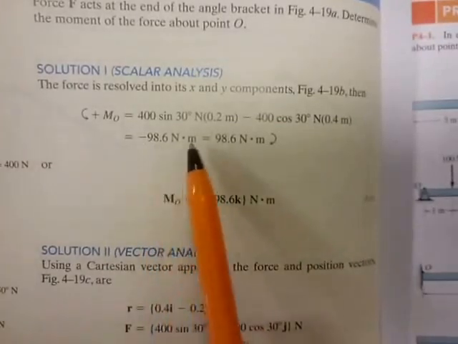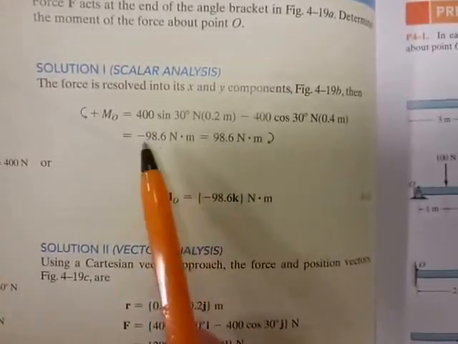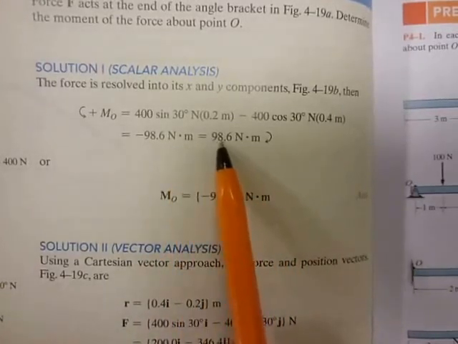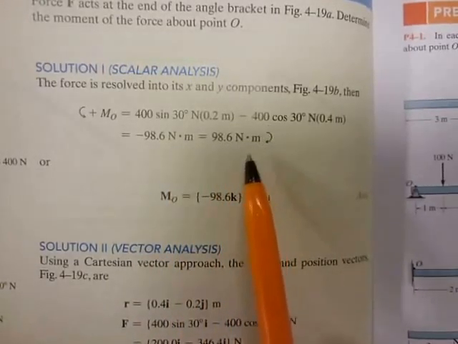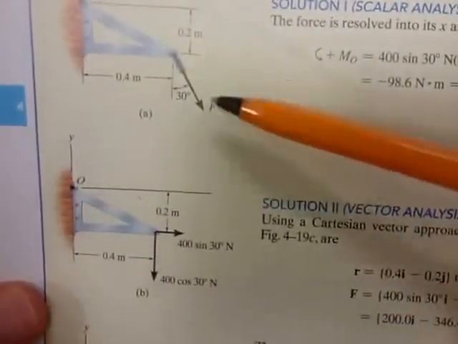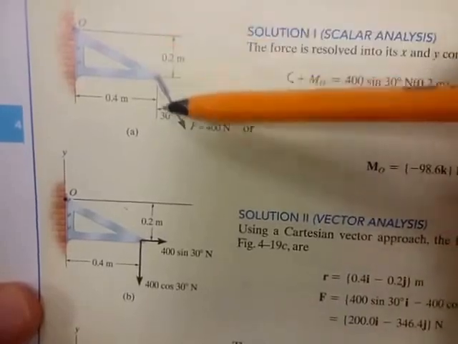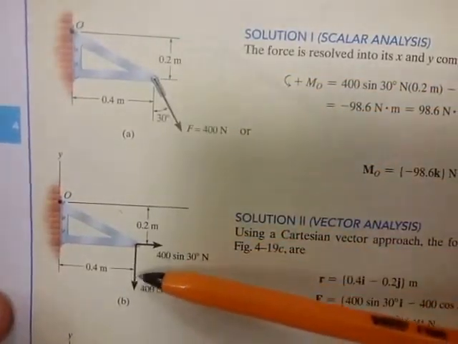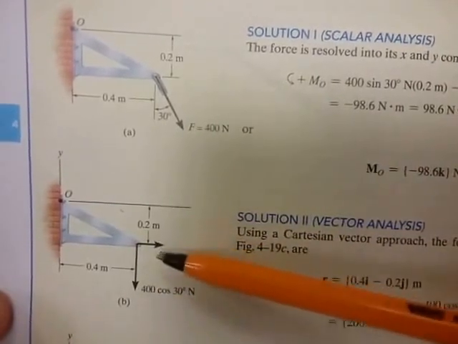And we will then get this value here of minus 98.6, okay? Or 98.6 Newton meter clockwise. Okay, so I hope that makes sense. We can't calculate the moment arm directly, so we need to break it up into its x and y components and then sum up the moments due to these forces.